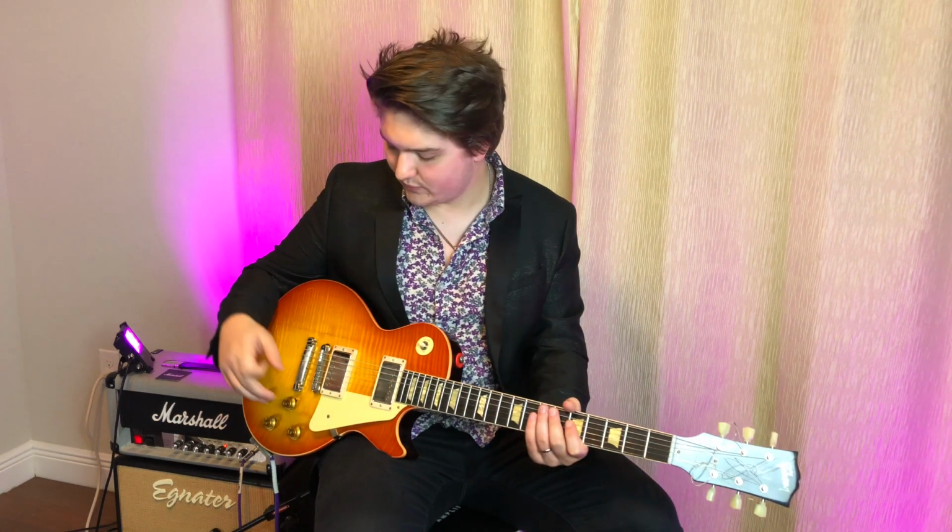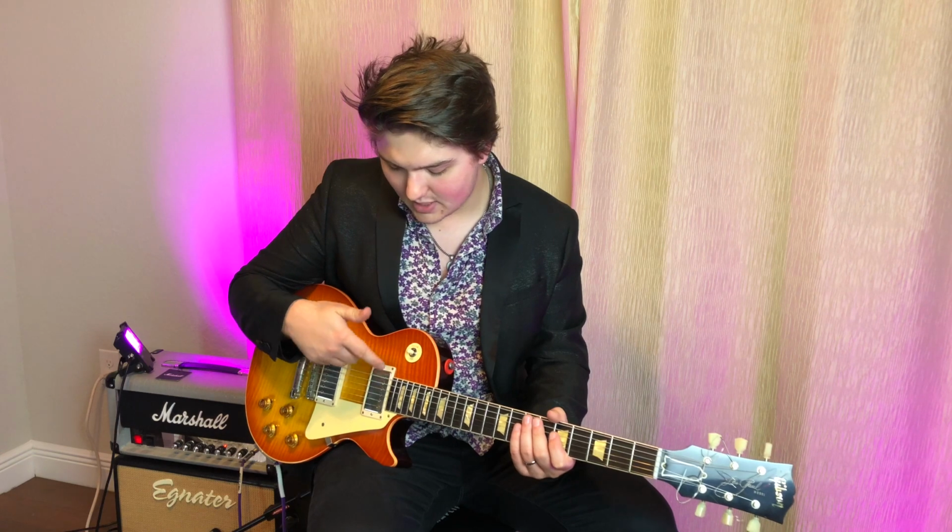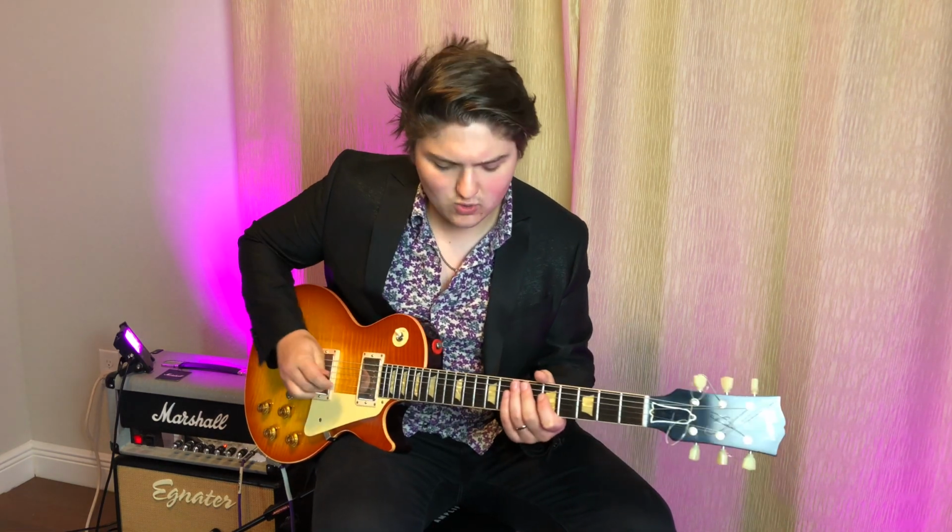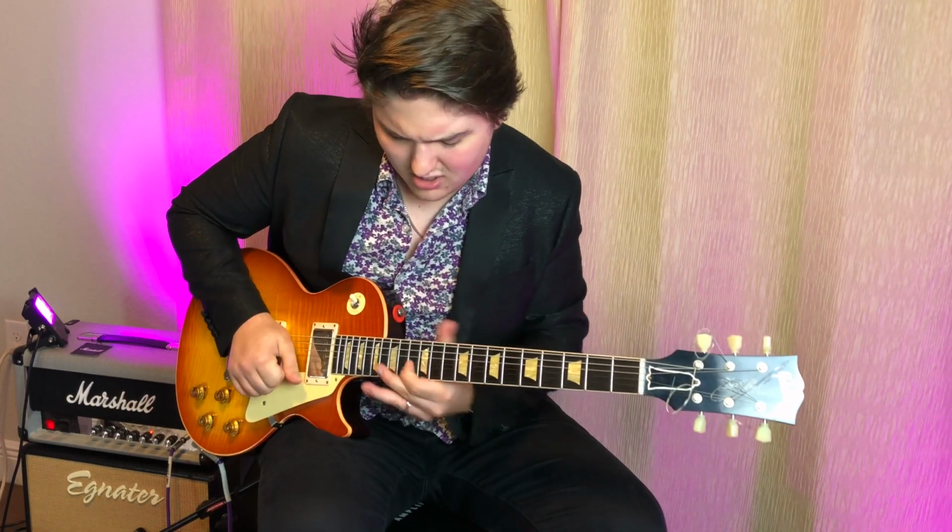I'm not really paying attention to the rhythm of the song in any way. I'm just grooving over that, creating that sound. Important to notice, I'm on the middle pickup selector there. I tried the neck, which works really well too. The middle had a little bit more punch to it. I wanted a nice smooth sound from the neck, but I wanted a little bit of punch to it.